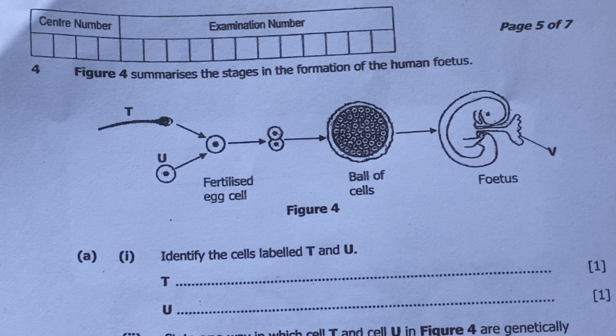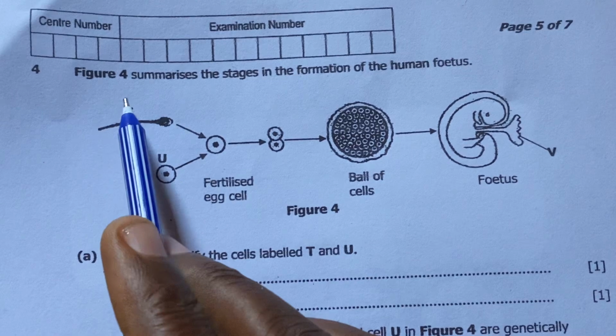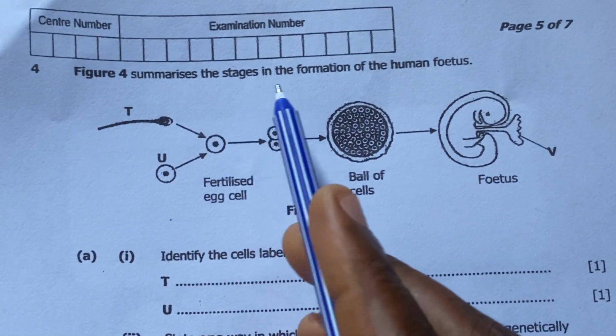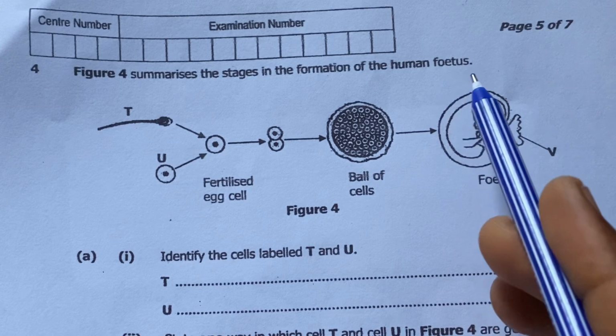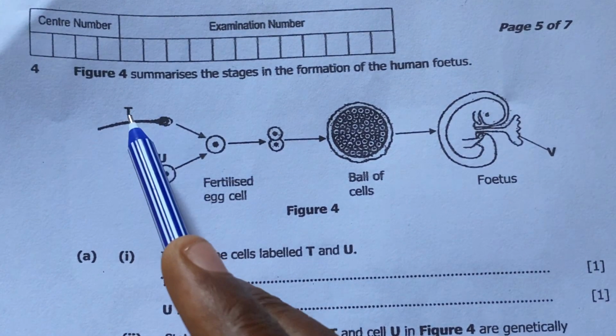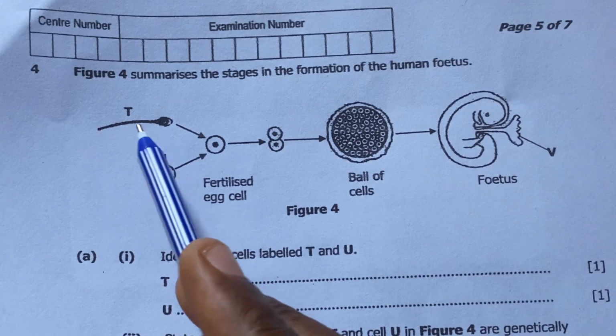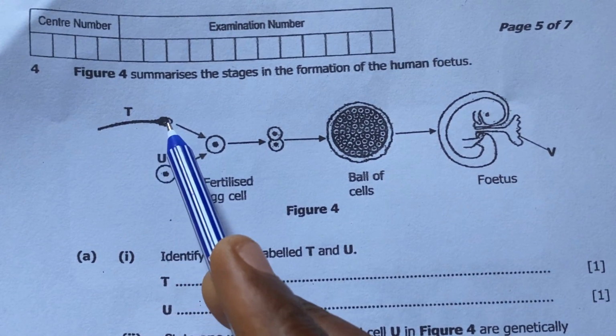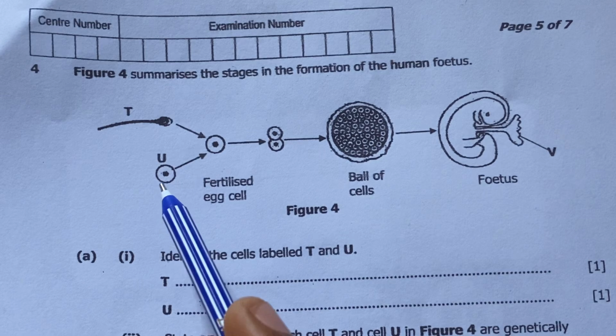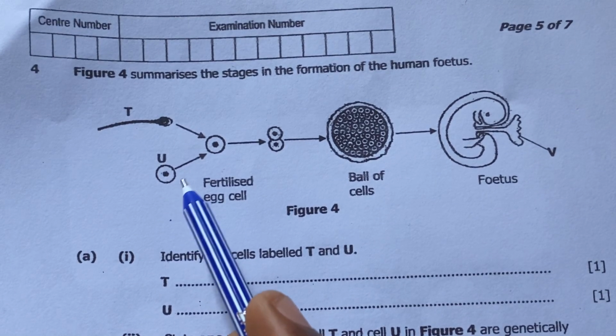In today's brief tutorial, we're going to consider a 2022 Biology P2 question under reproduction, from question 4, which says figure 4 summarizes the stages in the formation of the human fetus. Cell labeled T represents a male sex cell, and cell labeled U represents a female sex cell.